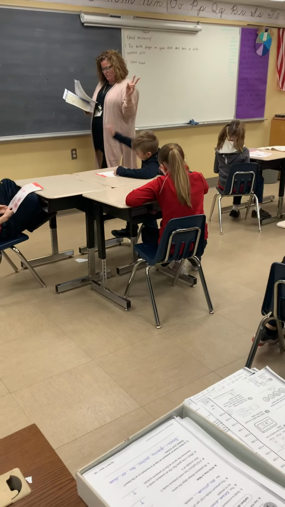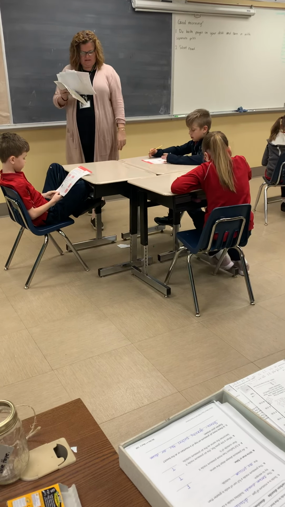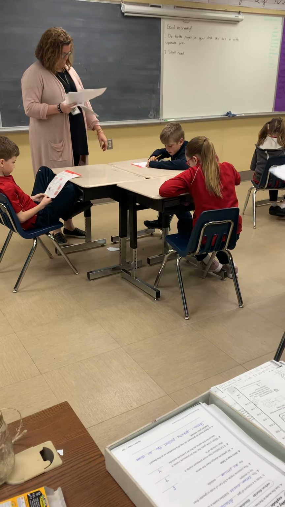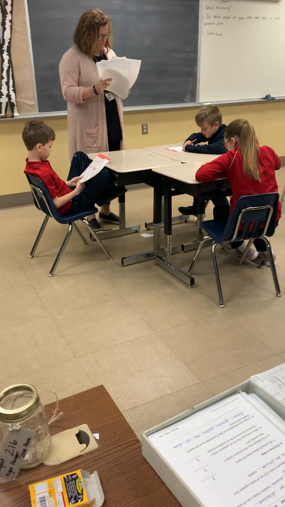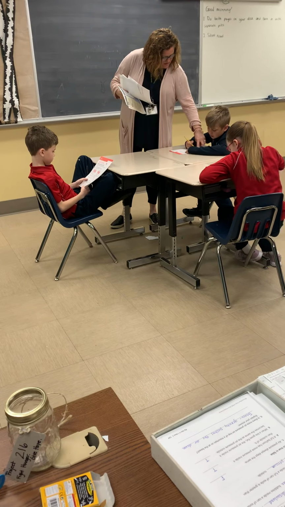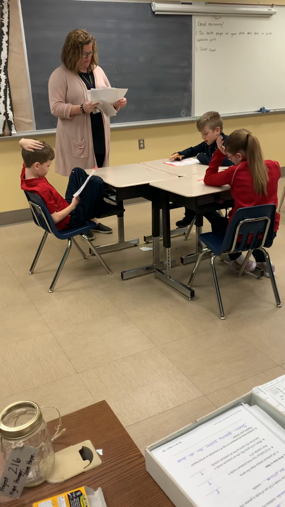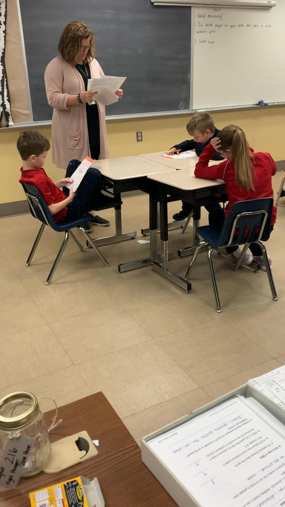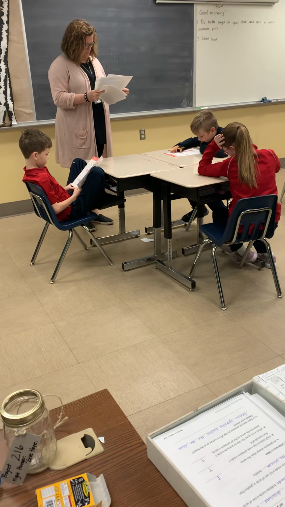Number 2. Henry, to read it? Yeah, read it. Emily started drawing. No, number 2. Oh, there we go. Number 2. How many rows of squares are there? How many squares are in each row?